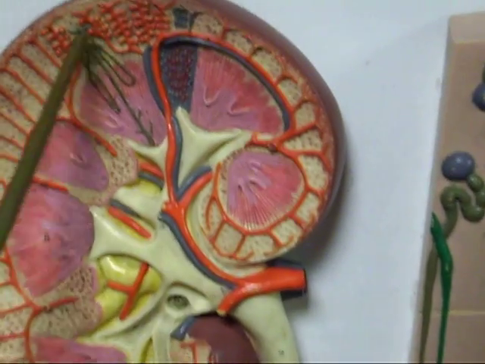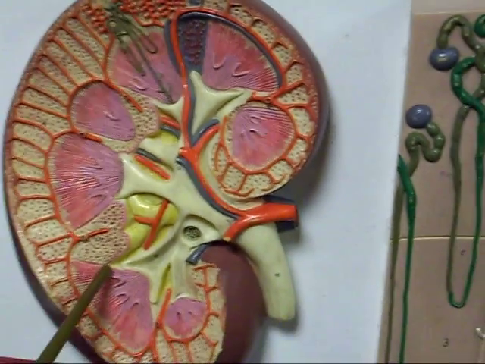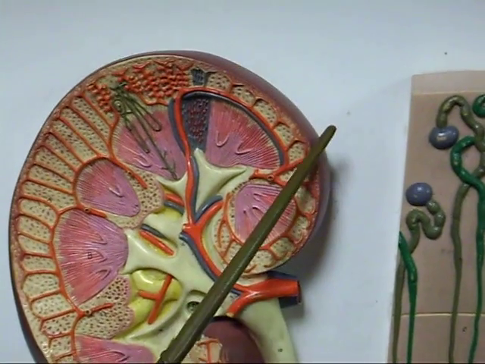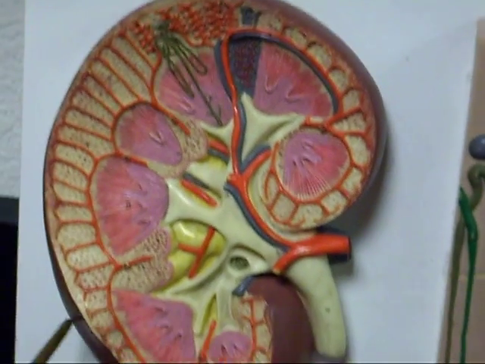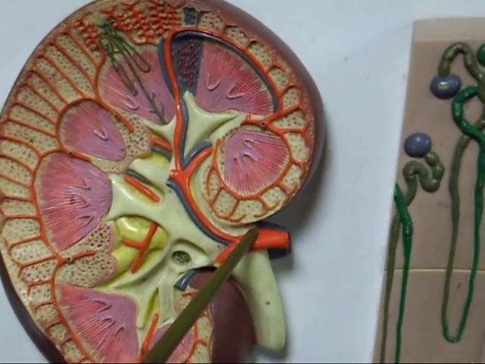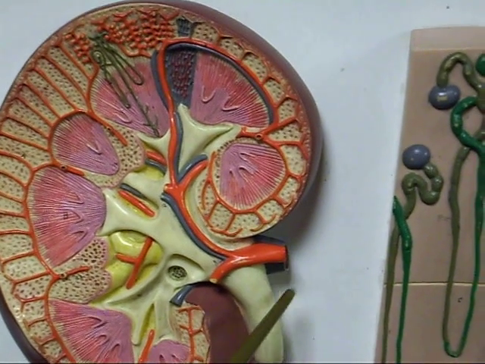Here is the kidney magnified by 4 times. We have the renal capsule on the outside, renal artery, renal vein, ureter.